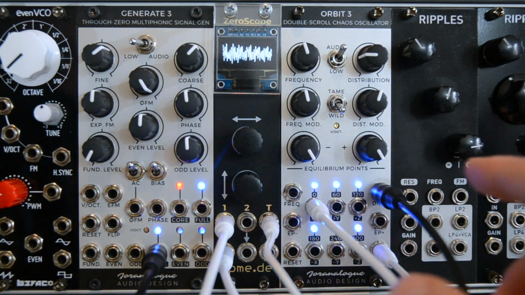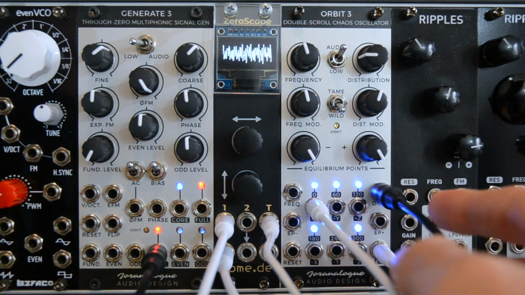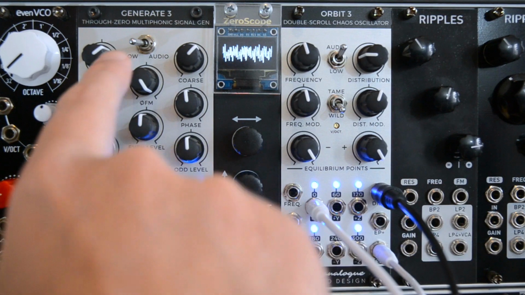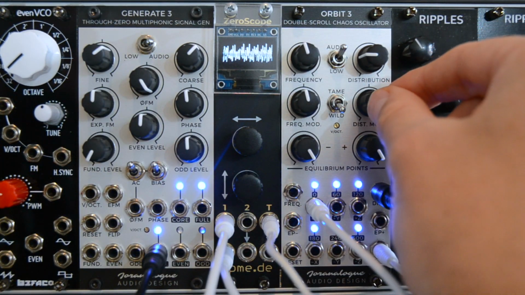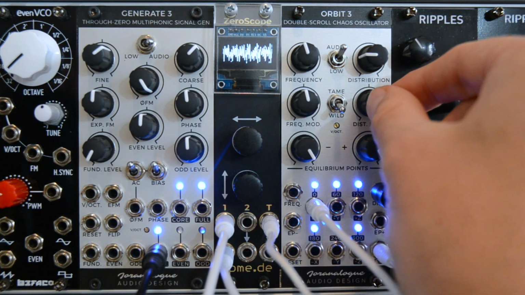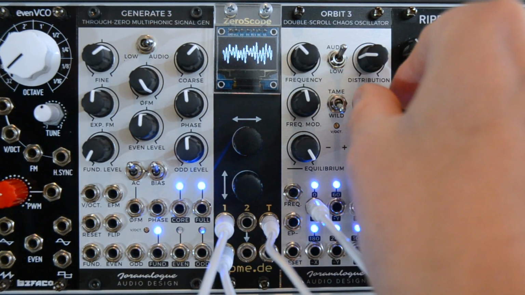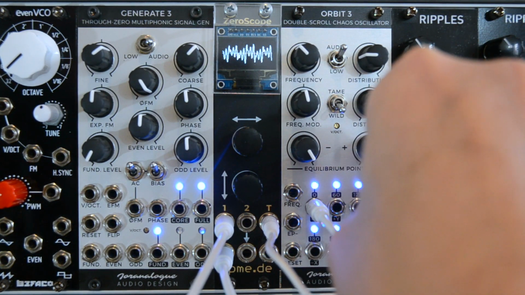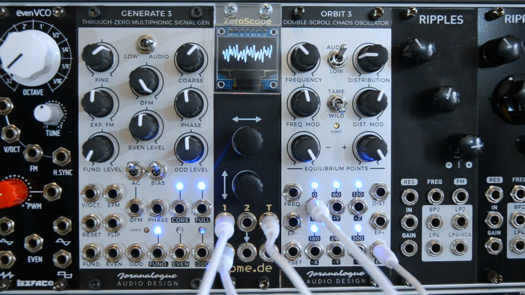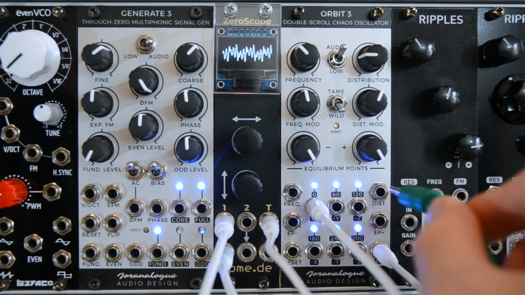Of course, you can send audio rate modulation into this distribution modulation input as well. And you can use gates to modulate this parameter as well.